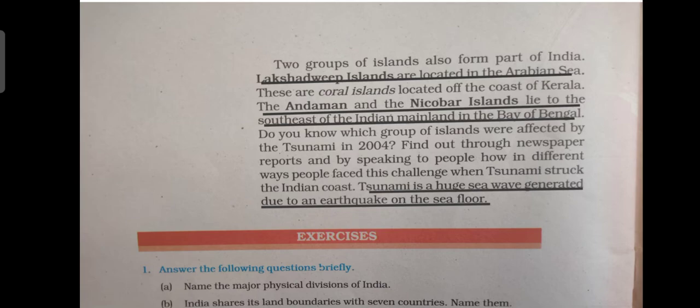So children, with this we have completed chapter number 7, which is our country India. Now question answers, like I said, will be given. So please write it down in your copies and learn them.